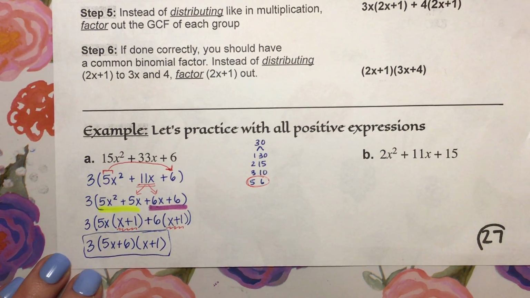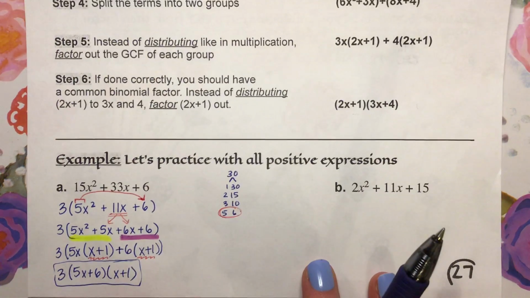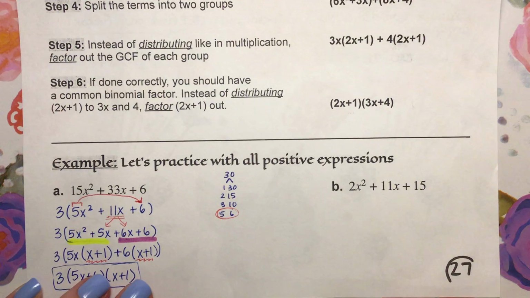It's still the same steps that we've been covering. We just have that one extra thing, and there's not really a shortcut with this one. We have to follow the steps all the way through. So let's do that again in example B.